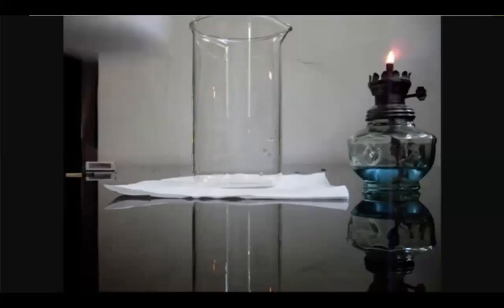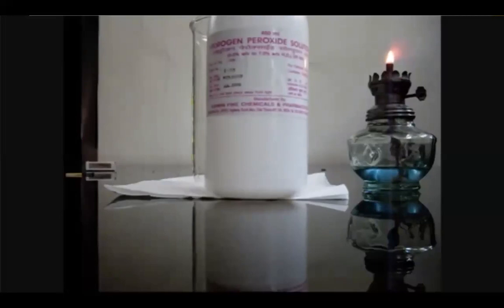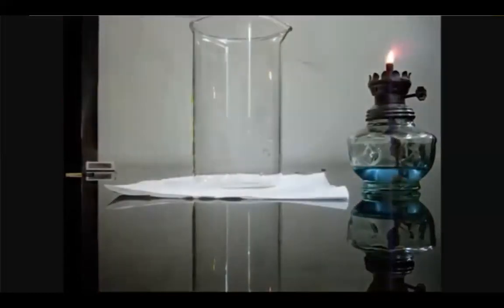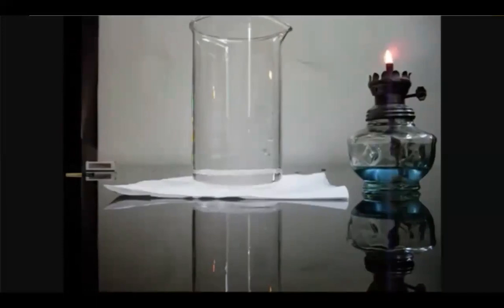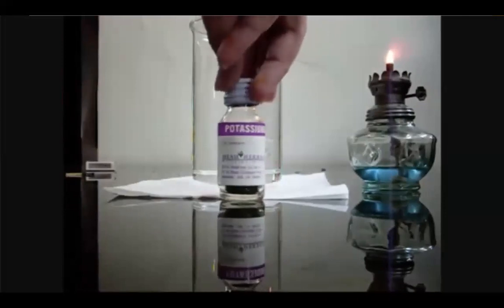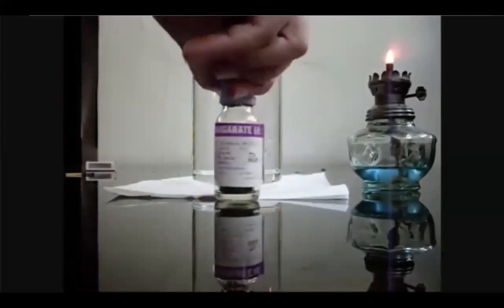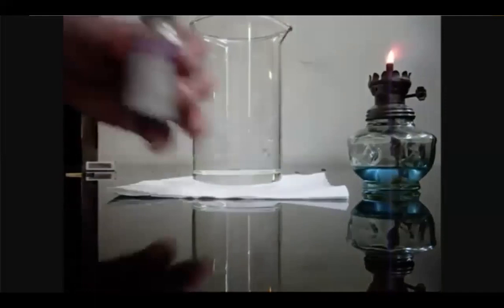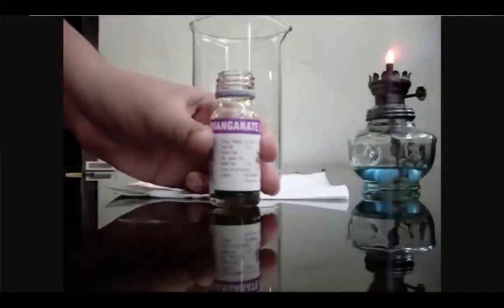I think he's going to do that experiment I talked about. Yep. Hydrogen peroxide, potassium permanganate. Yep, there it is. Potassium permanganate. Two pretty commonly found items in a lab.